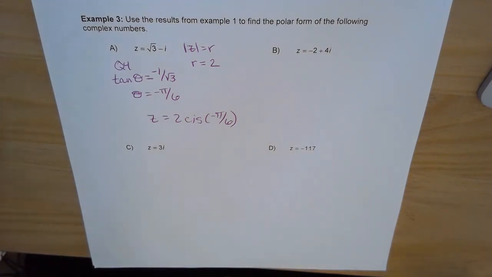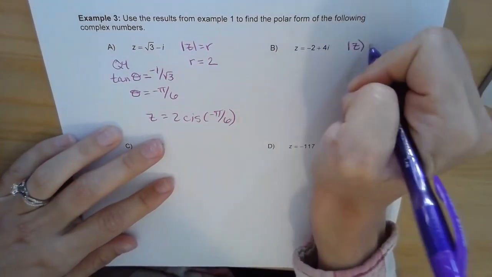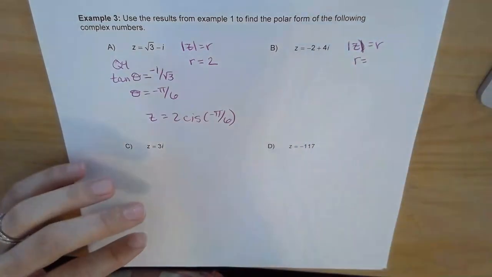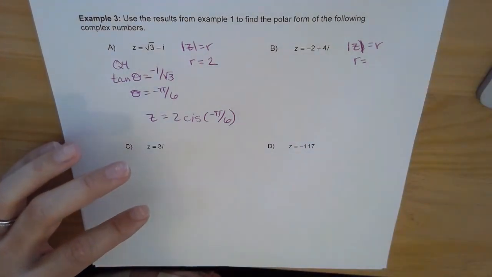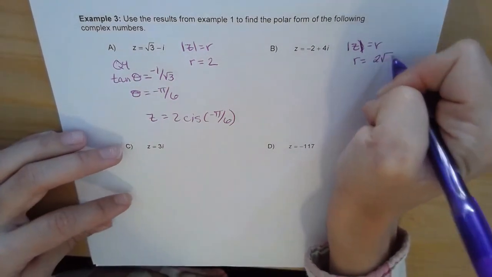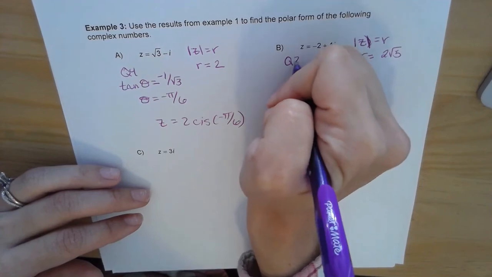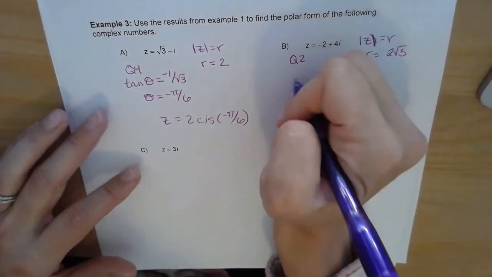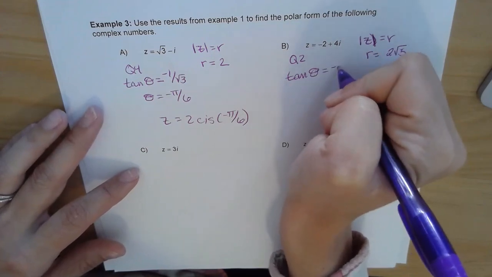Okay, now for B, alright, for B here, we want to keep in mind, okay, let's say the modulus, okay, which is again our r. So we did this a squared plus b squared and the square root of that. Now don't forget, we'll keep in mind that r has to be positive, so we get 2 square root of 5. Okay, let's look for theta. So we're in quadrant 2, and we have that if we do our tangent of theta, right, we get our negative 2 again.